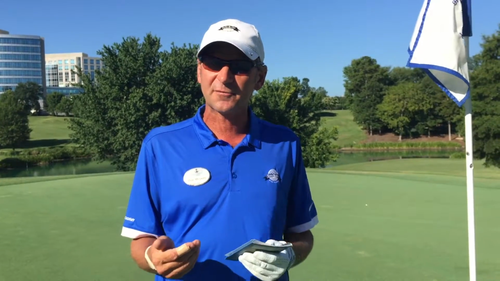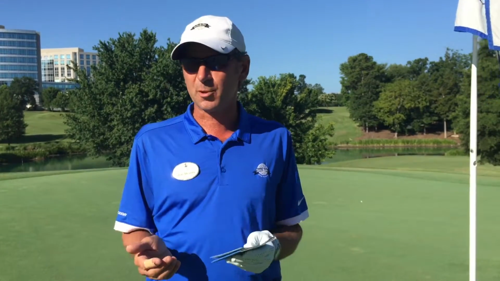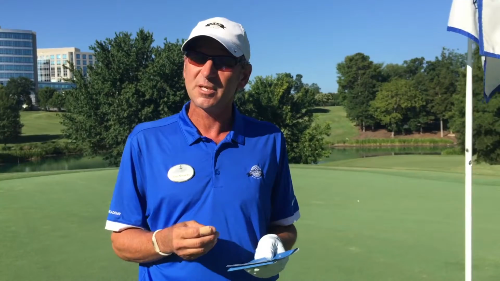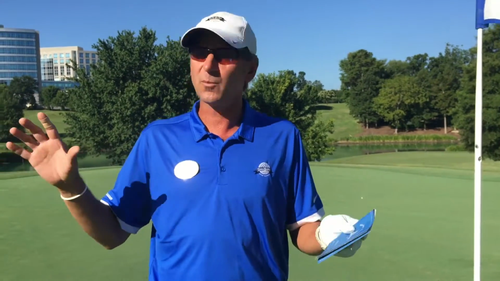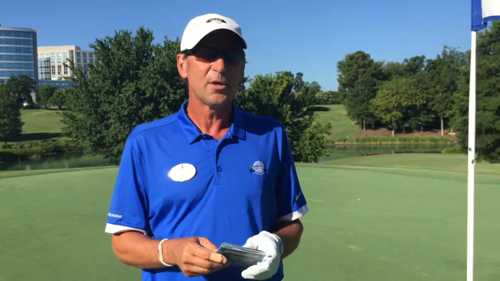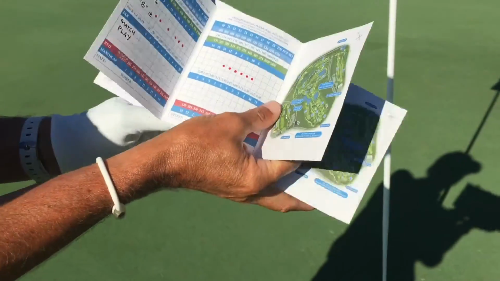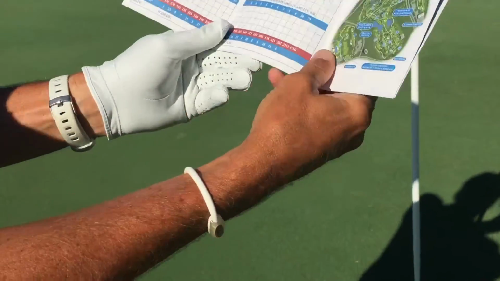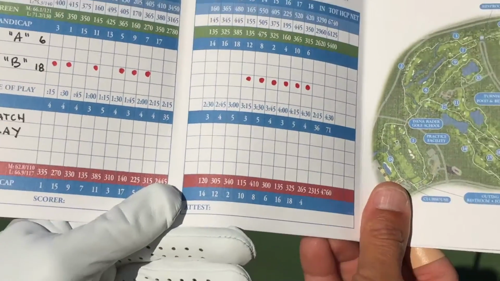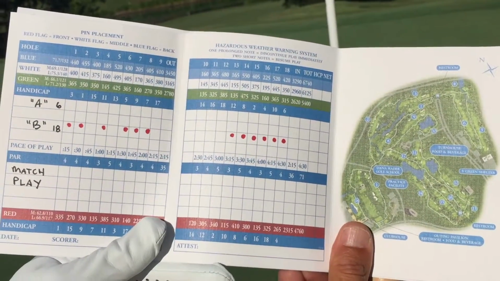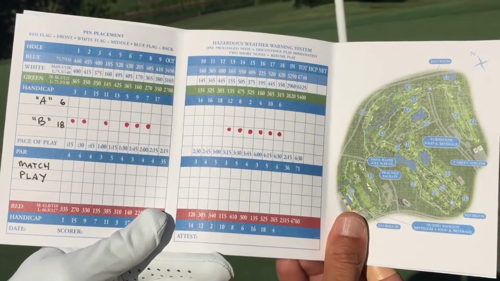Today's topic, I would like to show you or explain the difference of the handicap system, and then also let you know it's a dual purpose phrase because handicaps are also used to determine which holes play a little tougher. So, as we look at a scorecard, everyone, we have handicaps of the golfer A and B. So player A is a 6 handicap, player B is 18.